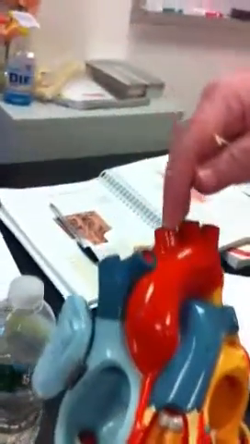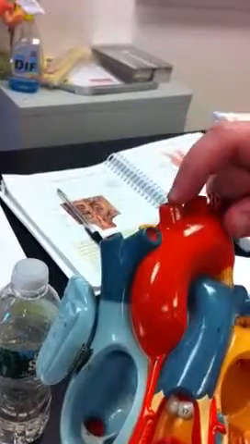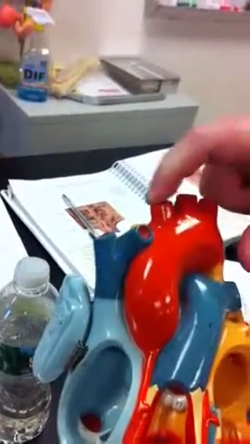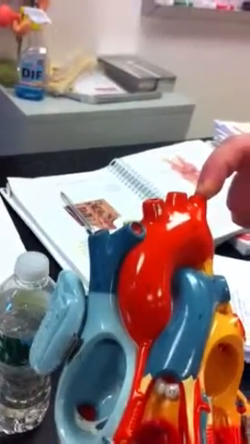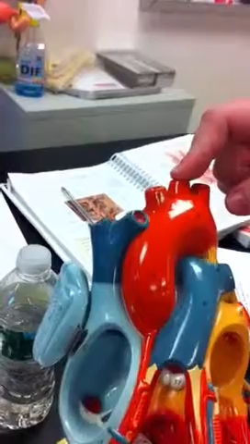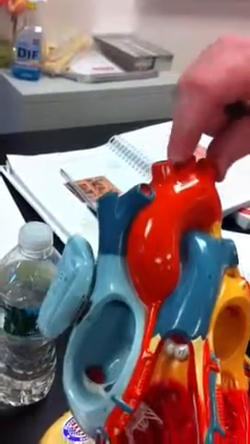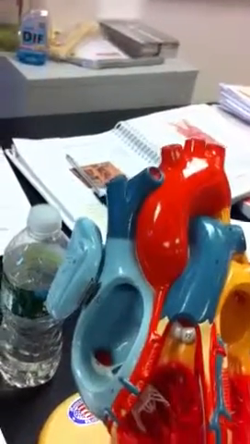Bonus point: this is a trick. Brachiocephalic, and then over here is your left subclavian. And who can tell me what that one is? That's a trick. Yeah, the carotid. It's a tricky one. A lot of times these two look fused together, but on the model it's not.